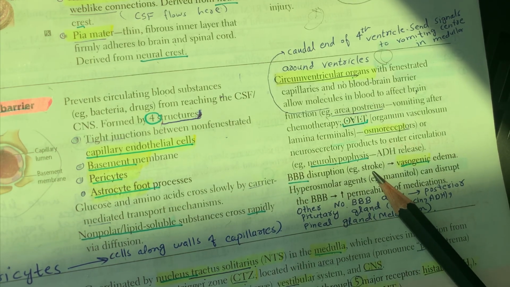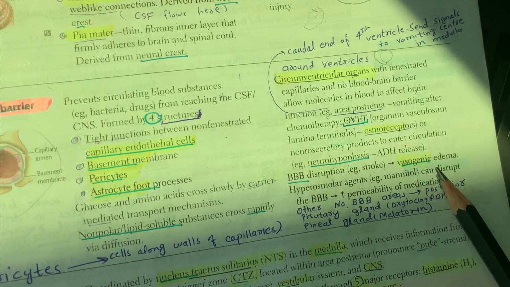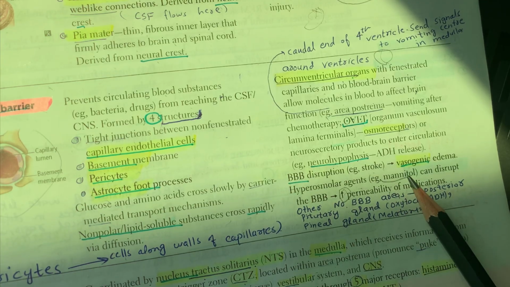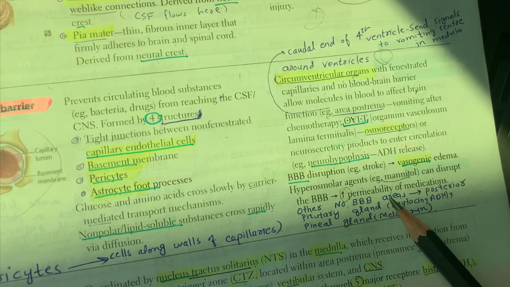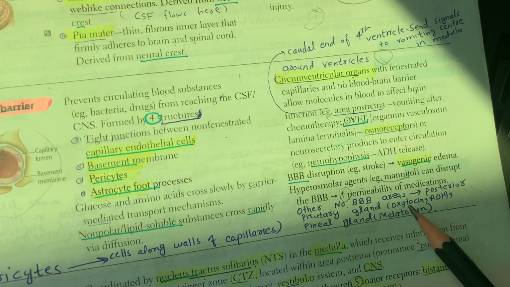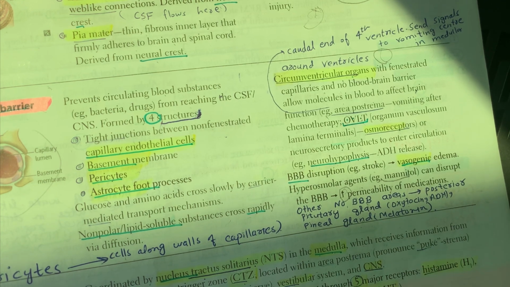Disruption, for example in stroke, leads to vasogenic edema. Hyperosmolar agents, for example mannitol, can disrupt the blood-brain barrier. It will increase the permeability to medication, and it will also decrease the intracranial pressure. Other areas with no blood-brain barrier, alongside your area postrema, are the pituitary gland, where oxytocin and ADH are released, and the pineal gland. These two glands also do not have any blood-brain barrier.